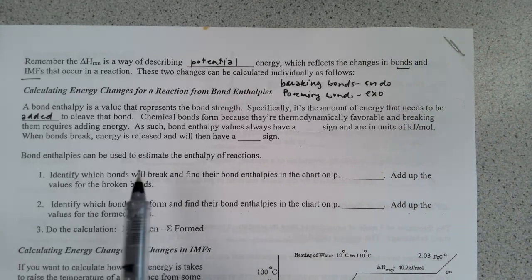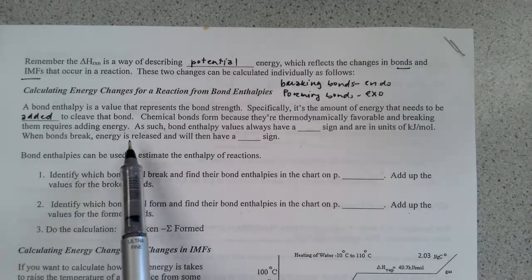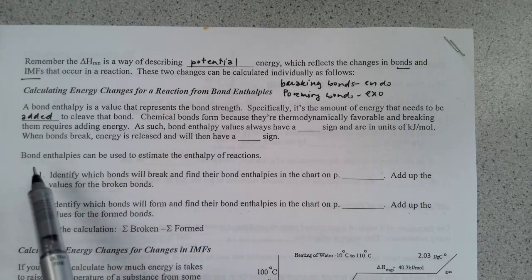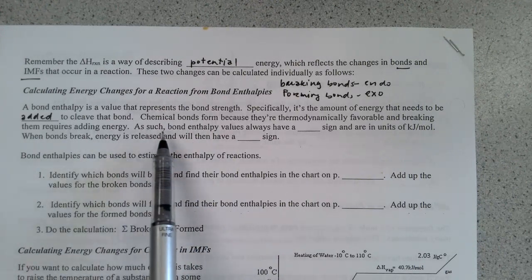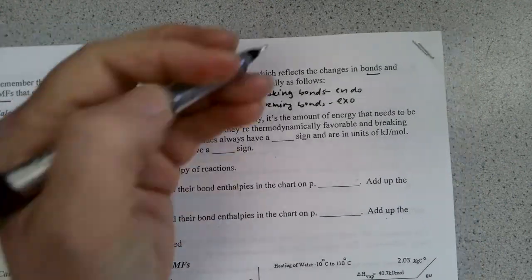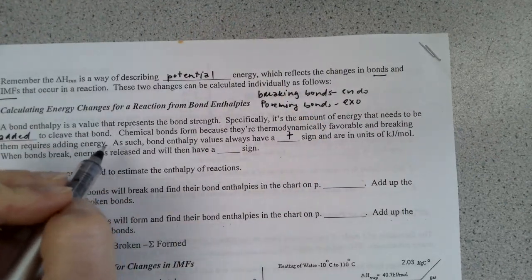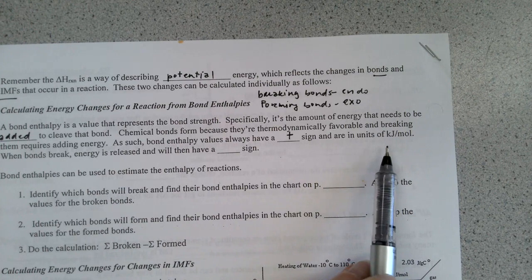As such, chemical bonds form because they're thermodynamically favorable, and breaking them requires adding energy. As such, bond enthalpy values always have a positive sign, because we're adding energy, so that's indicating endothermic, in our units of kilojoules per mole.